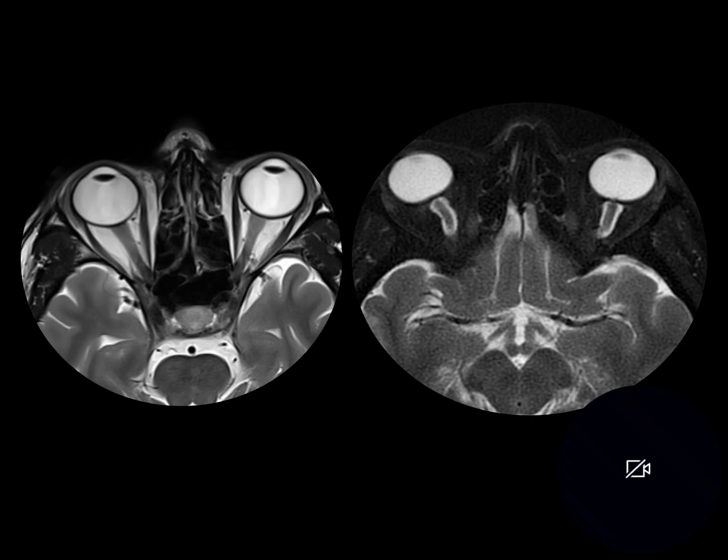This is an MRI of the brain because it gives you a lot more detail. The image on the left is what the normal frontal view from above is going to look like. You can see the two eyeballs. You can see the dark biconcave lens.